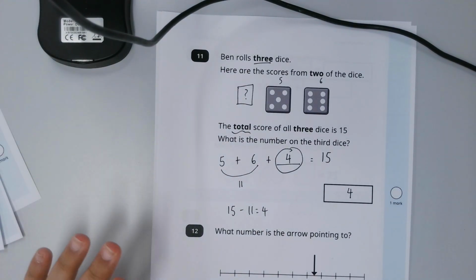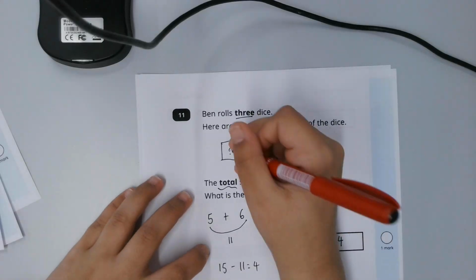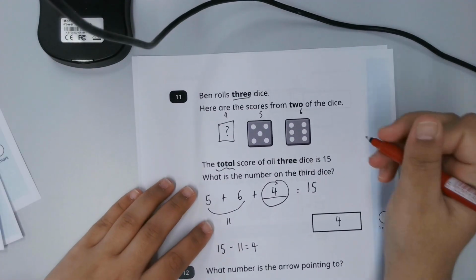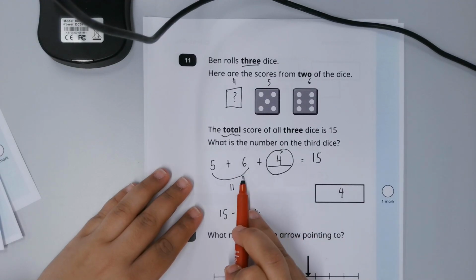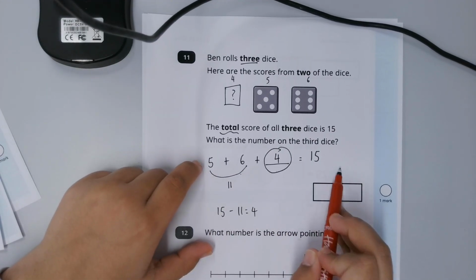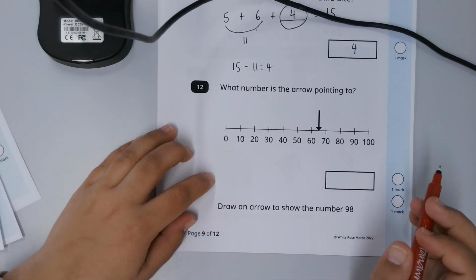I'm just going to go back and check. So that means if I've got 4 on this dice, I'm doing 5 add 6 add 4. 6 add 4 is 10. Quick number bond. Add 5 is 15. Yes, my 3rd dice is 4.